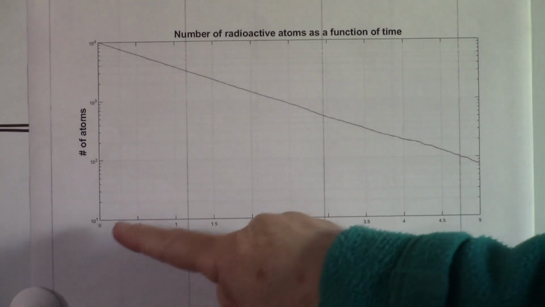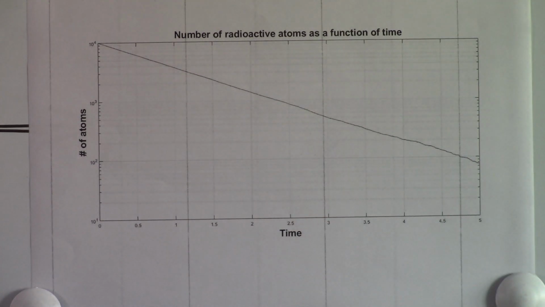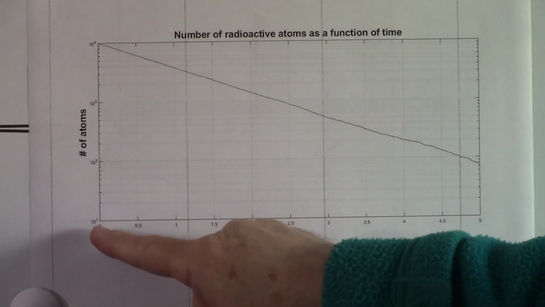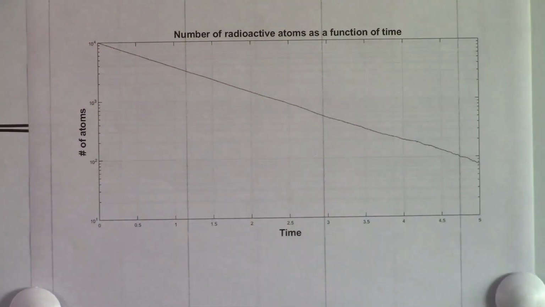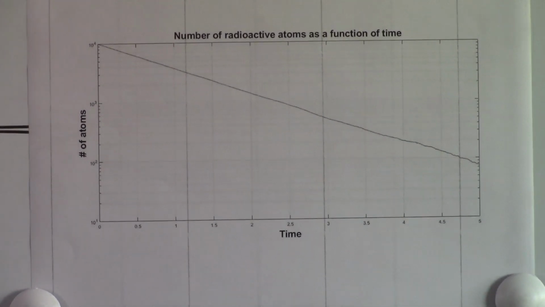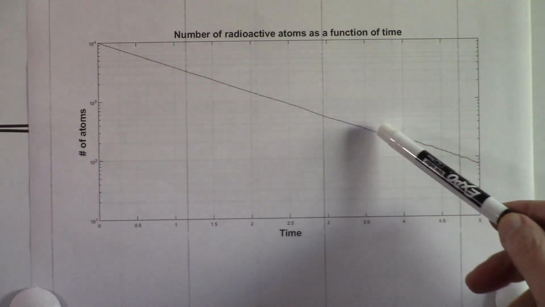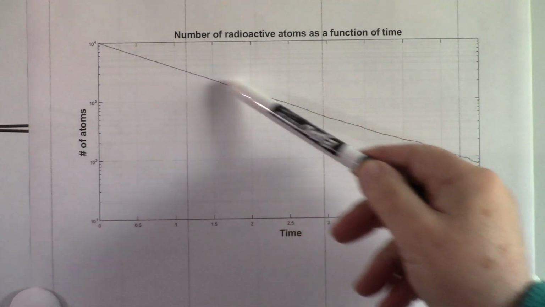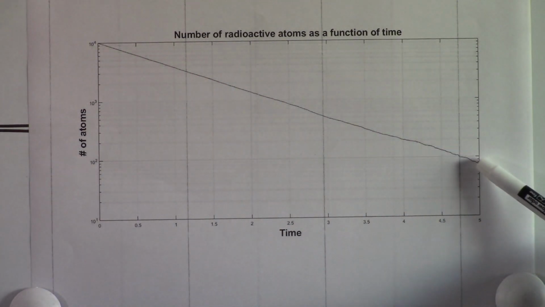You see here it is plotted in a semi-logarithmic grid. So here is 10, 10 to the power 2, 10 to the 3, 10 to the 4. I took initially just 10 to the 4, 10,000 atoms, and they decay, and here we see a very exact linear function.